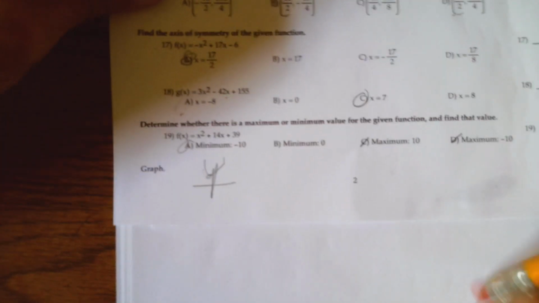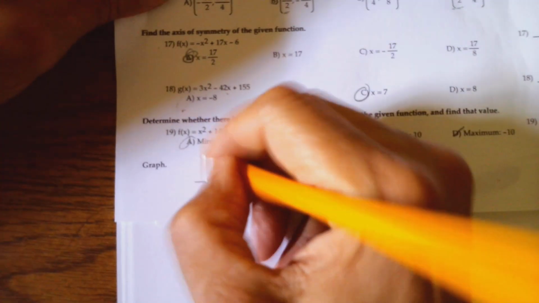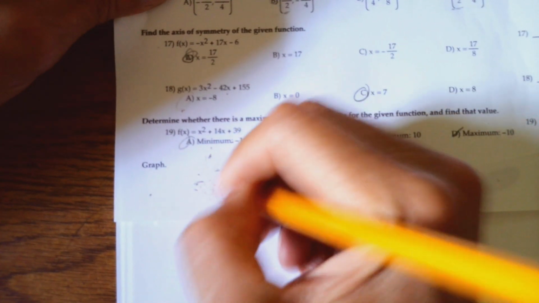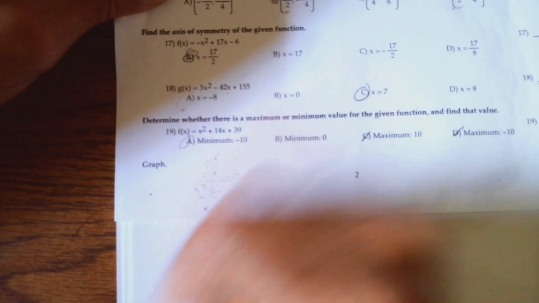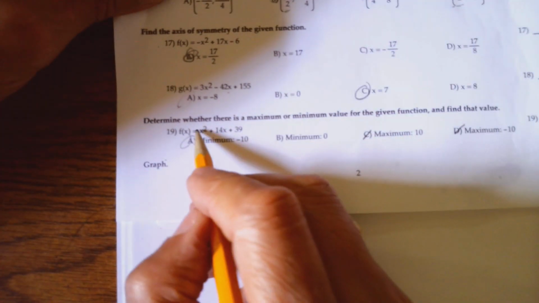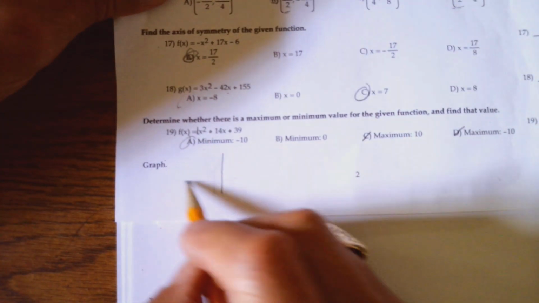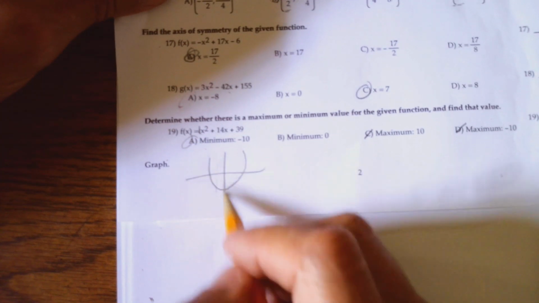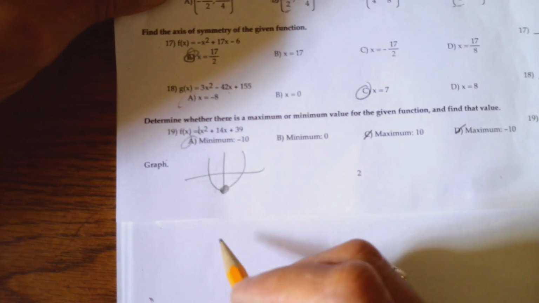Number 19. Looking at number 19, he's asking me, here again, best way to do this, and I'll do this on another video. You've got a parabola that has a positive a value, so you know it opens upward. If it opens upward, it's got a minimum point.